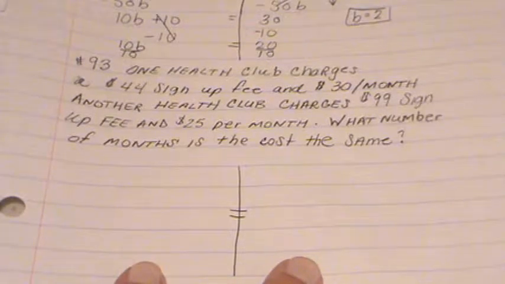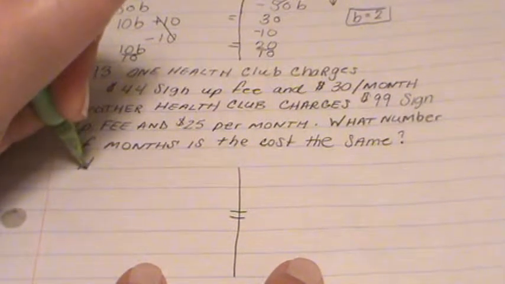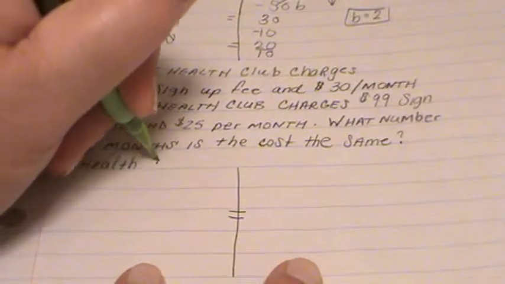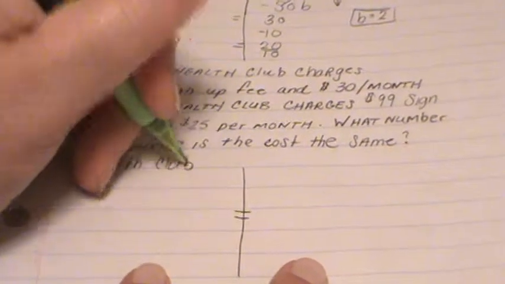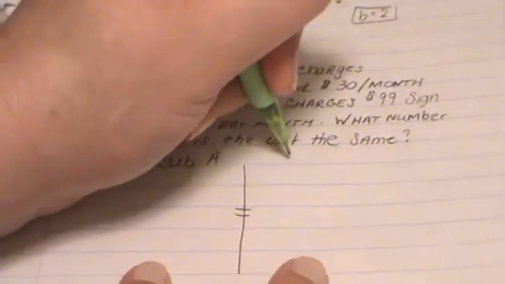One health club charges a $44 sign up fee and a $30 a month charge, and another health club charges a $99 sign up fee and $25 per month. So what number of months is the cost the same? So I need to put health club A, and that's going to versus health club B.